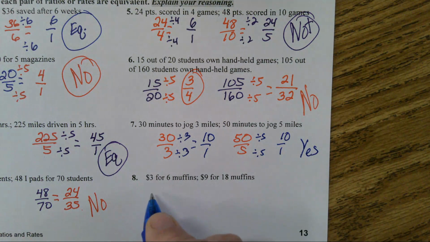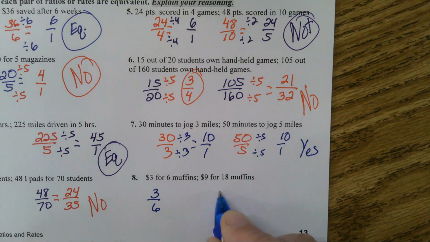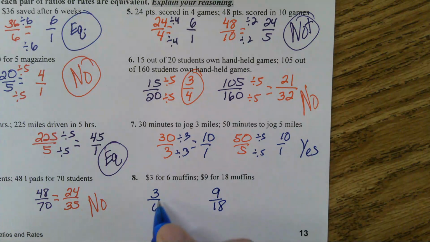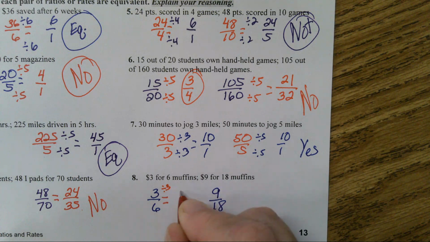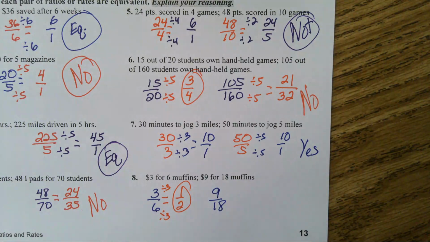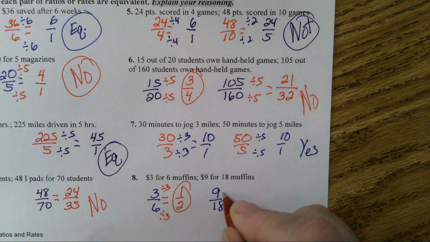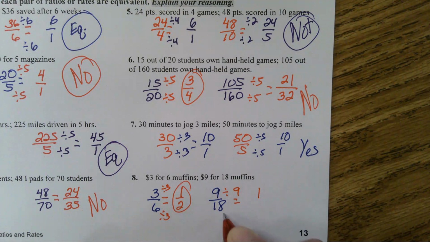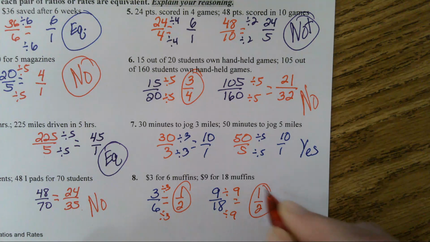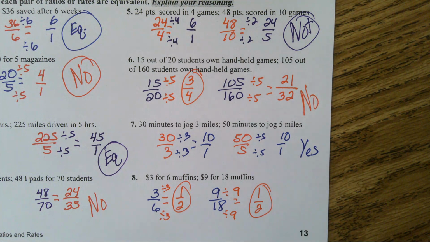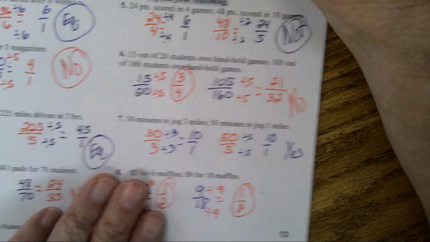Now, 3 over 6, does that equal 9 over 18? This one's pretty easy. What will 3 over 6 simplify to? 3 divides them both. 3 divided by 3 is 1, and 6 divided by 3 is 2. What divides 9 and 18? 9, it's also going to equal 1/2. 9 divided by 9 is 1. 18 divided by 9 is 2. 1/2.